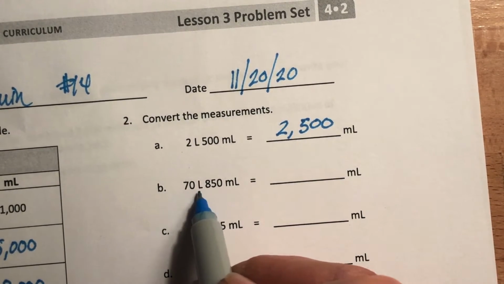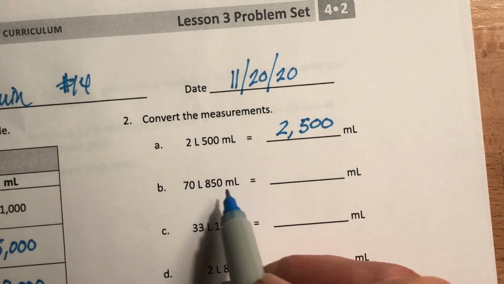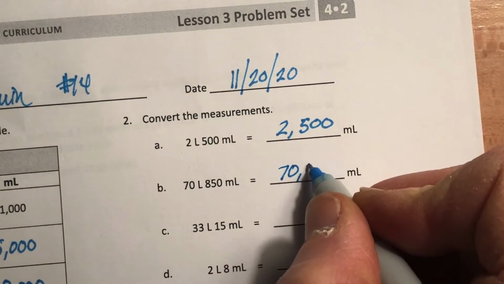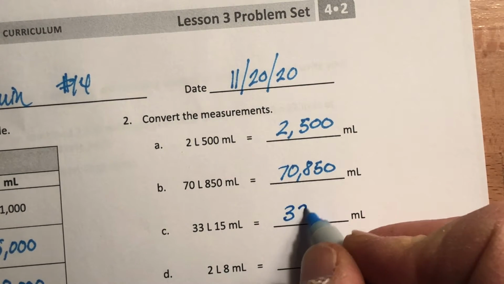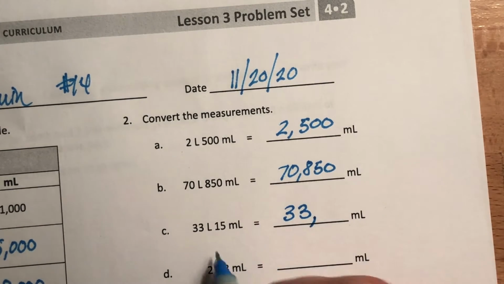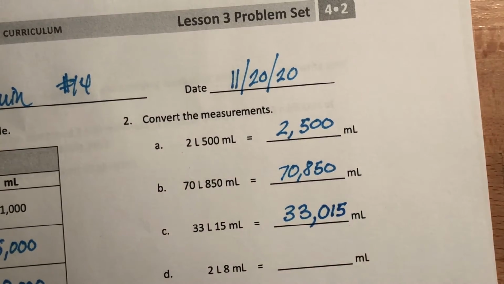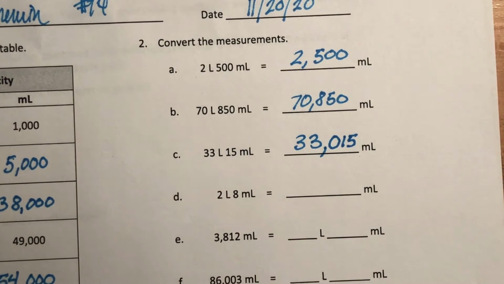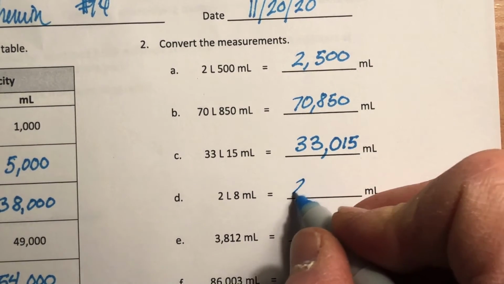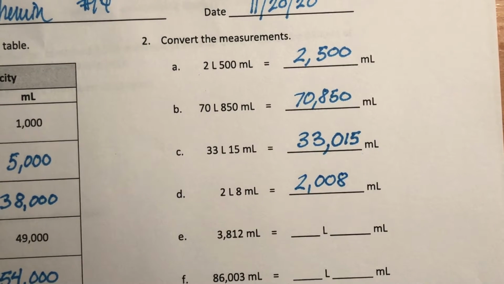Same thing here, 70 liters would be 70,000 milliliters. So all I have to do is put that 850 with it. So it would be 70,850. What do you get for this one? 33,015. So I got to put a 0 in my hundreds place, and then there's my 15. Okay. I see 2 liters, 8 milliliters. Okay, so 2008. So 2008. Need to put 2 zeros there to hold those place values.